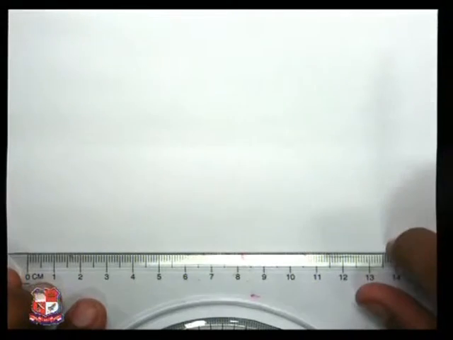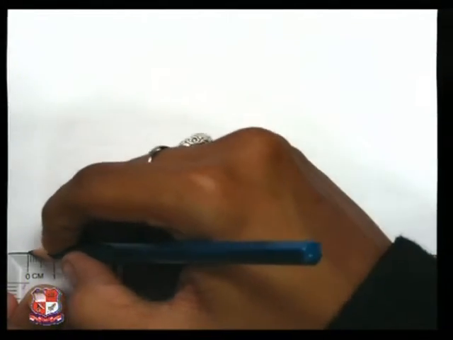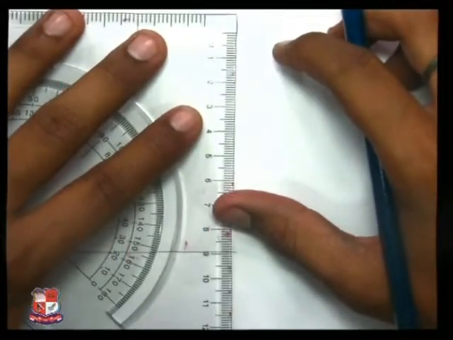I am drawing a reference sketch from which we will clearly mention the difference between the two systems.